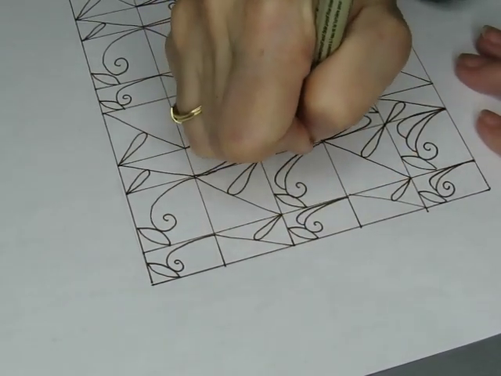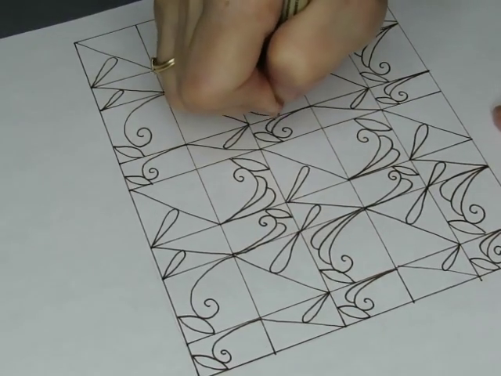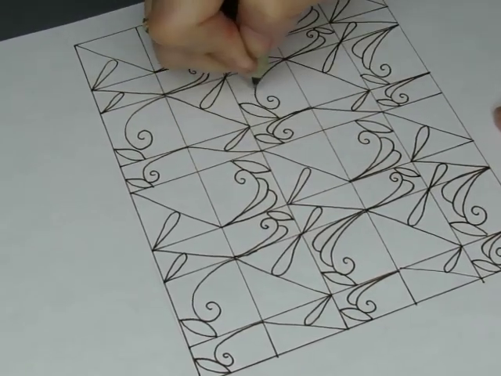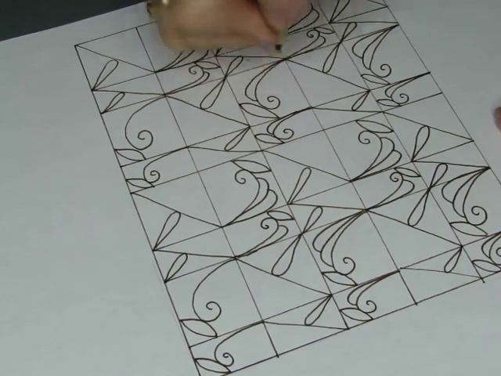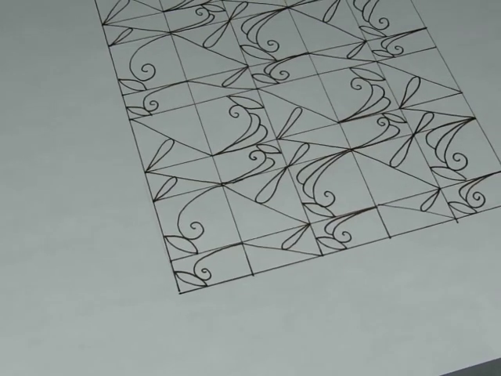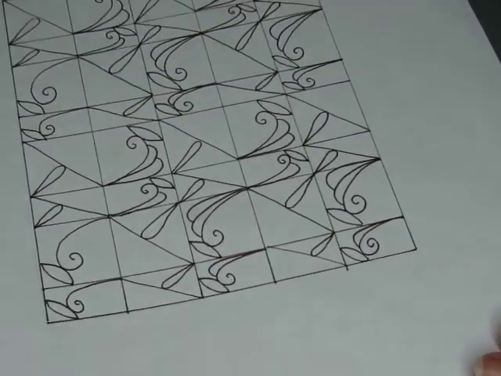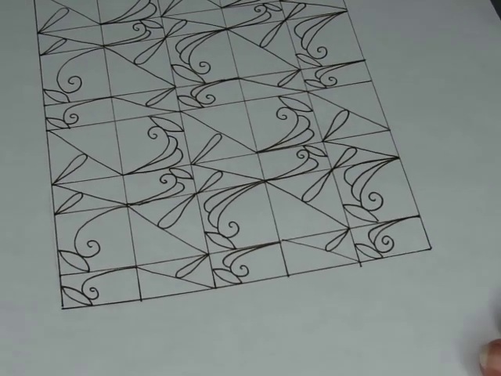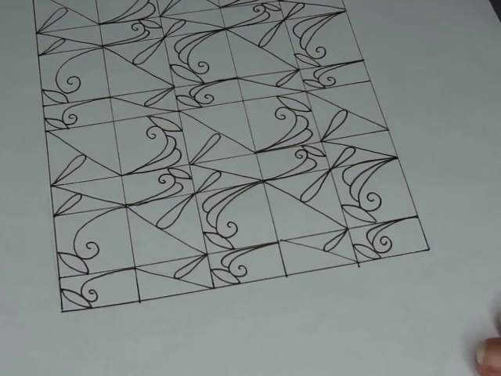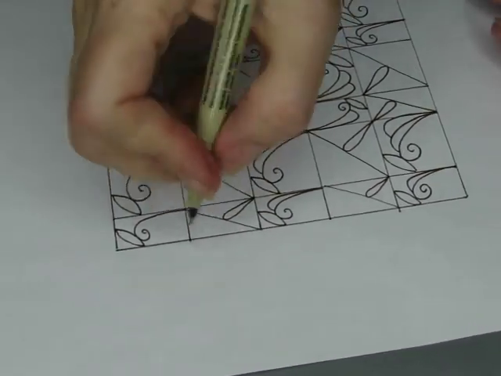One and two. One. Okay, so I like that thought process. I think I want to add those same petals on here.